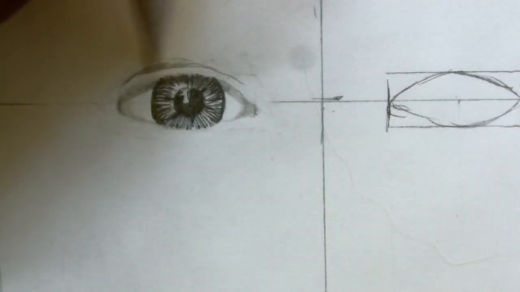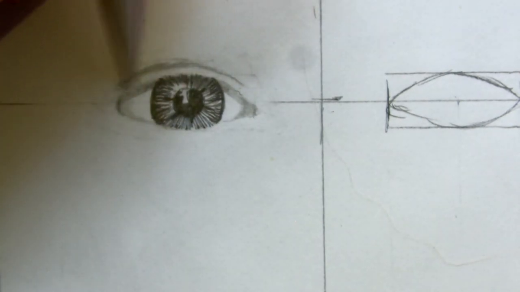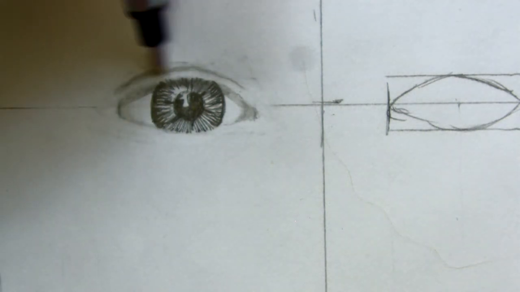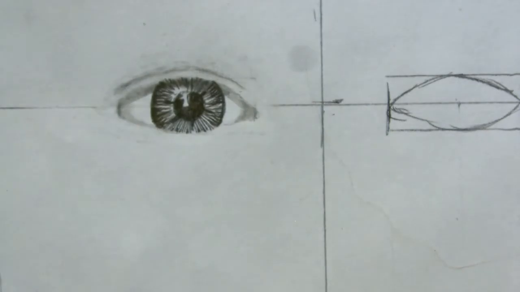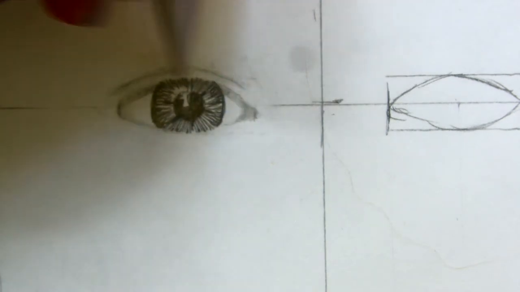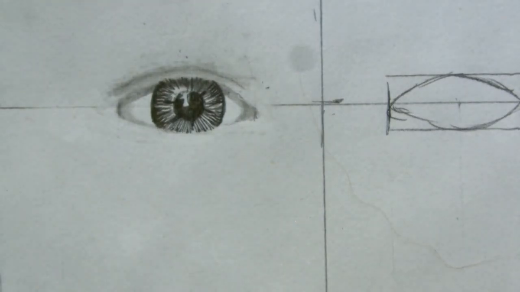So if you take your smudgy and soften that, and I'm going to lighten mine even a little bit more. I don't want it that noticeable. I'm just going to soften that line a little bit. It's a lot better. And then we can put on the eyelashes.